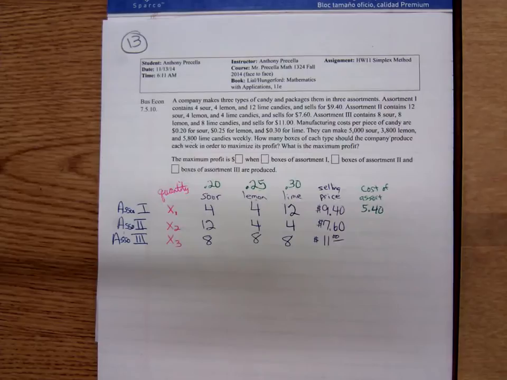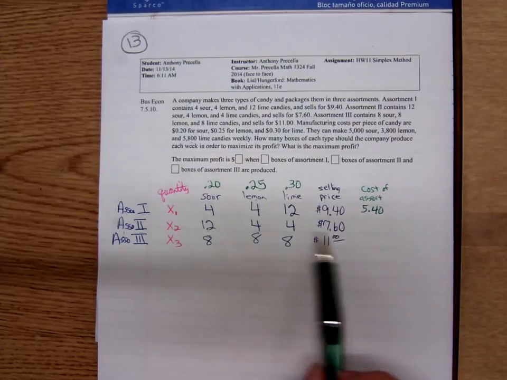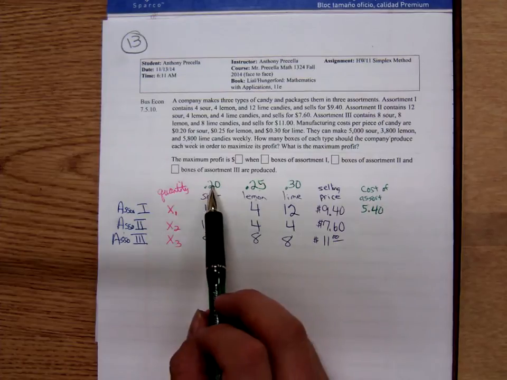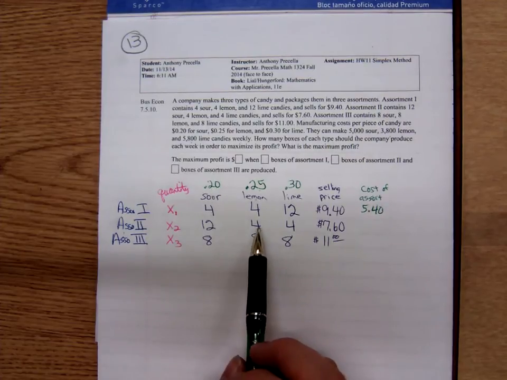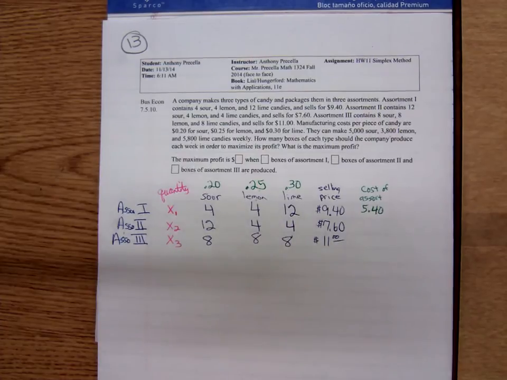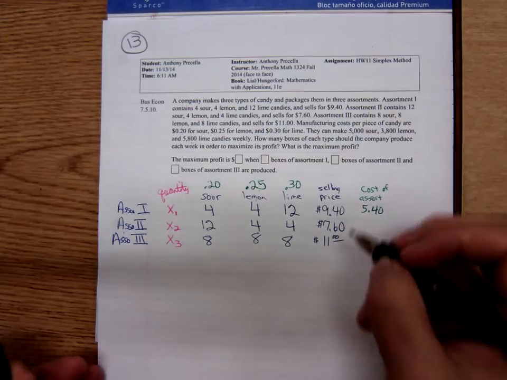How much is it going to cost them to make assortment 2? You do the same thing: the number of pieces of candy times the price for each piece. That'll give us, let's see, what are y'all getting? I'm getting $4.60.